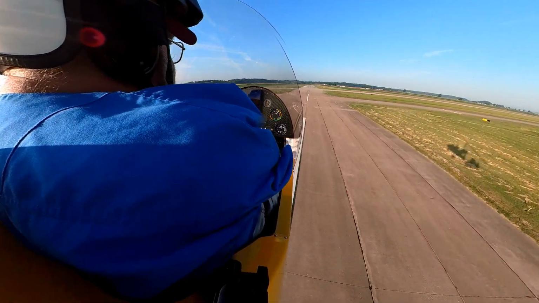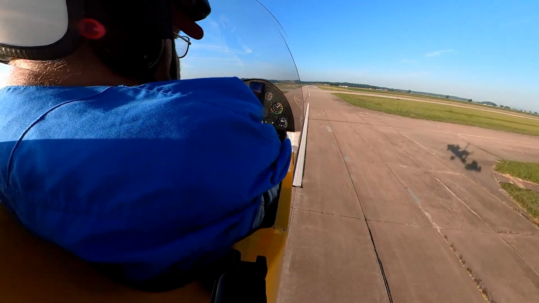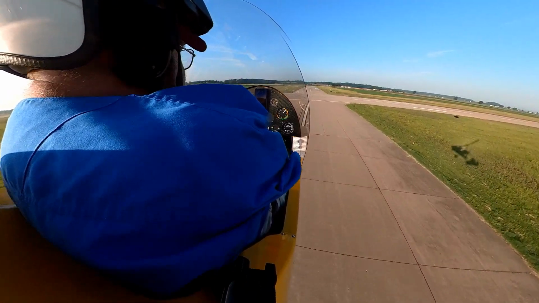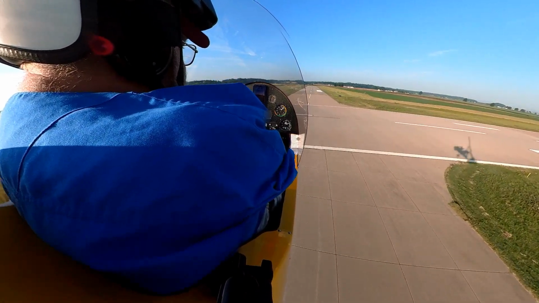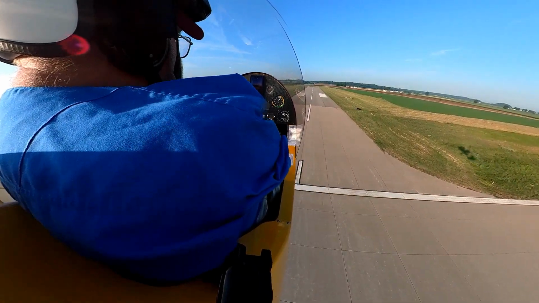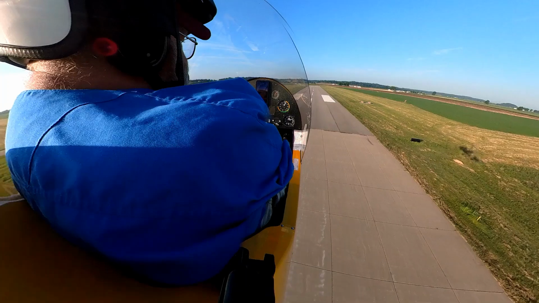Now, I'm going to keep it behind the power curve. So I got my power all the way in. We're just mushing along behind the power curve. Now I'm going to raise the nose more so that I actually start to descend. Just right about there. That's 29. You see we're coming down.